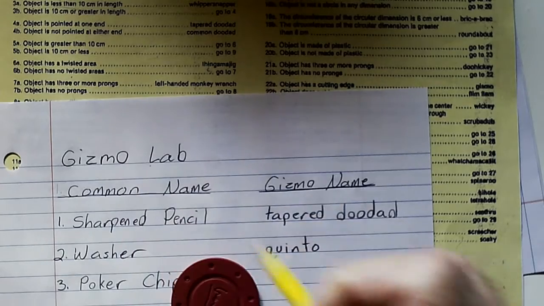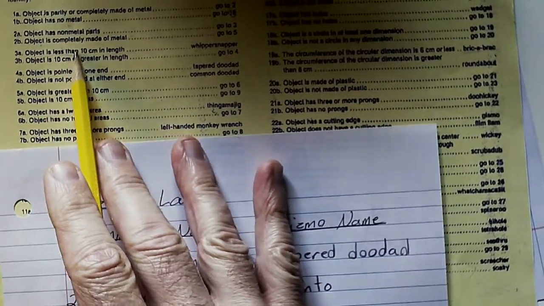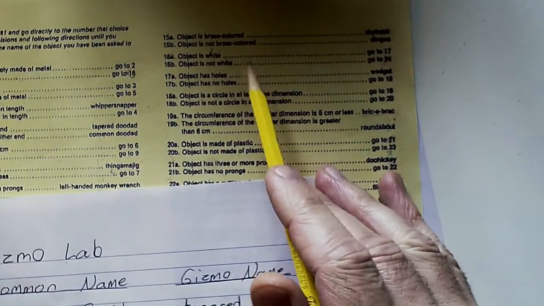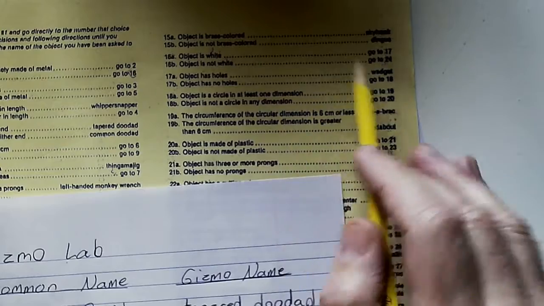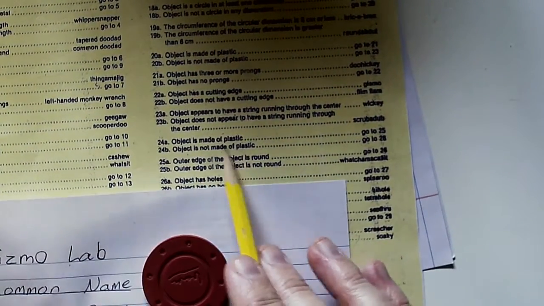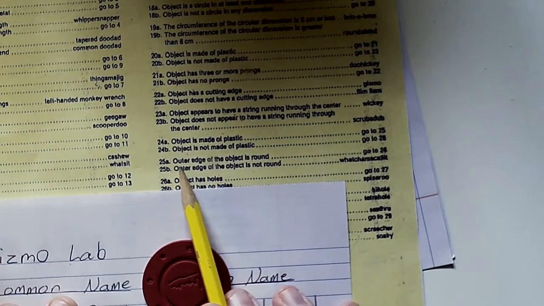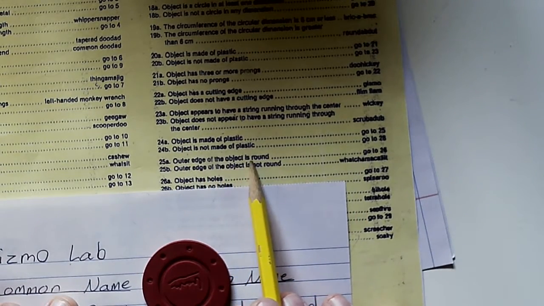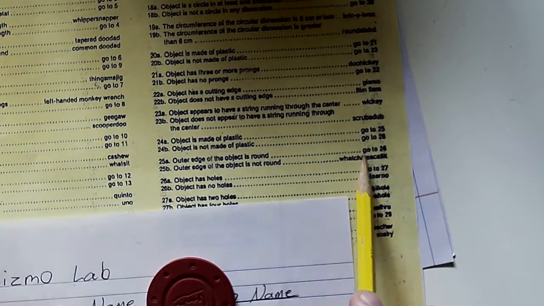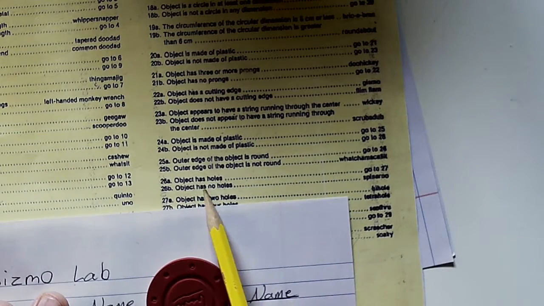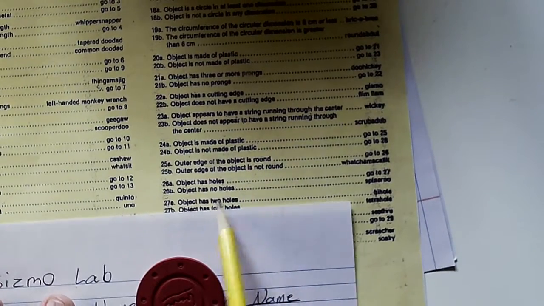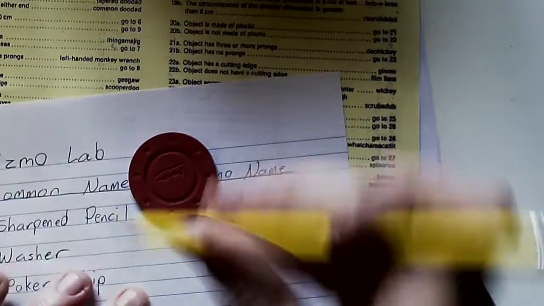Okay, so here's my poker chip, and it ends up going faster. It has no metal parts, so go to 6, which jumps all the way over here. It's not white, so I go to 24. Object is made of plastic. Yep, that's made of plastic, so I go to 25. Outer edge of the object is round. Yes, so I go to 26. Object has holes or no holes. It has no holes. These are just little dents. So it's a spinneroo.